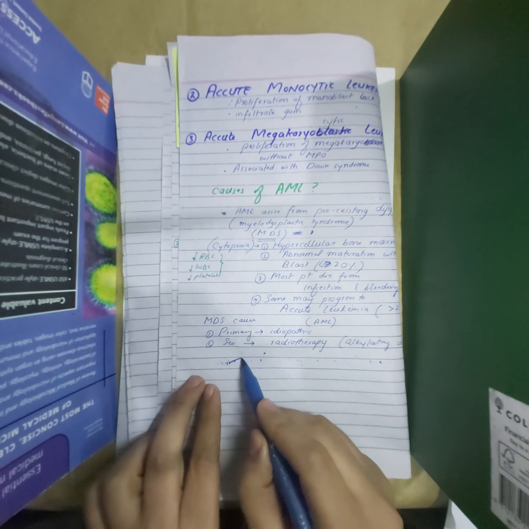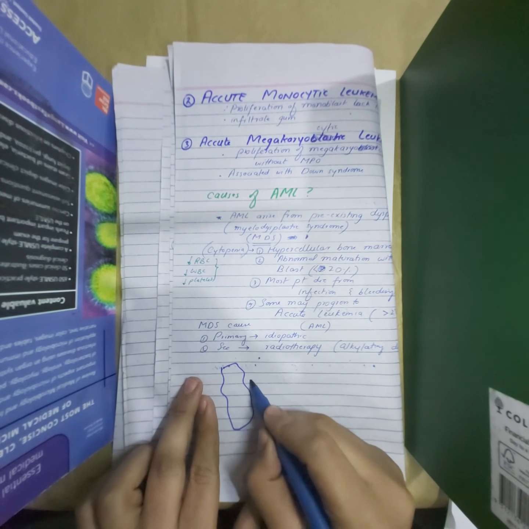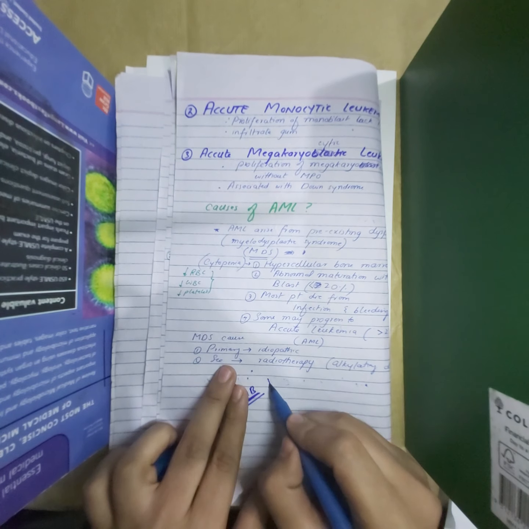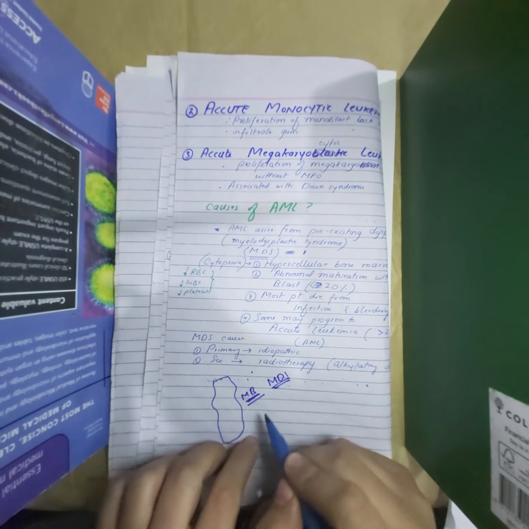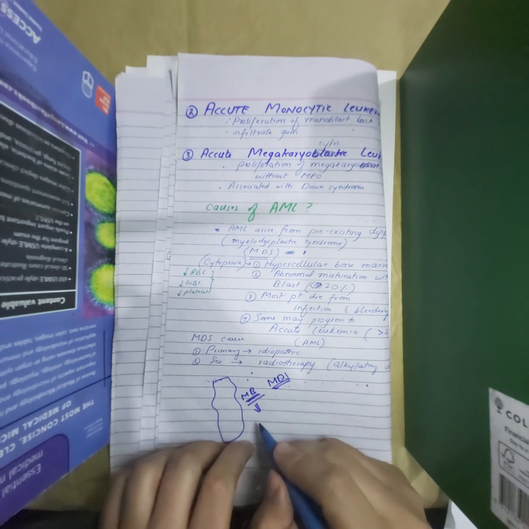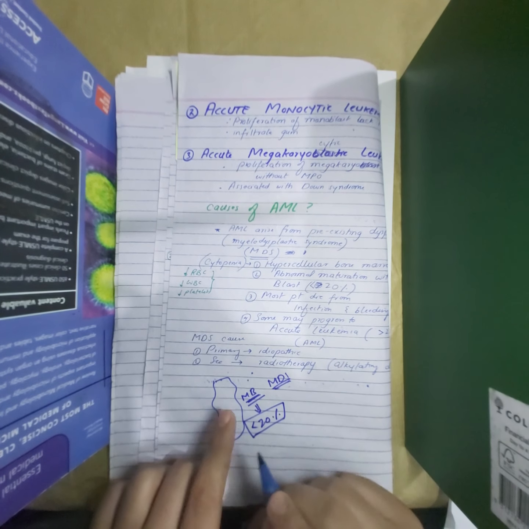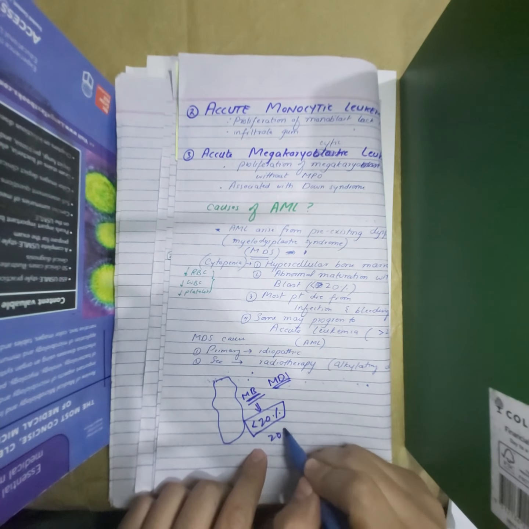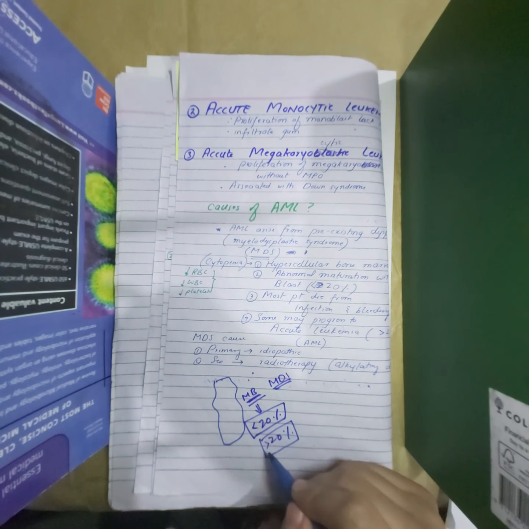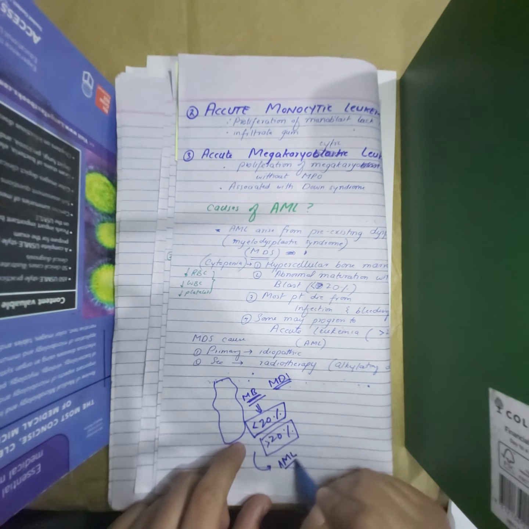In myelodysplastic syndrome, the myeloblast cells rise, but they should be less than 20% of cells in the bone marrow. When the rise in the bone marrow is greater than 20%, it ultimately leads to acute myeloid leukemia.